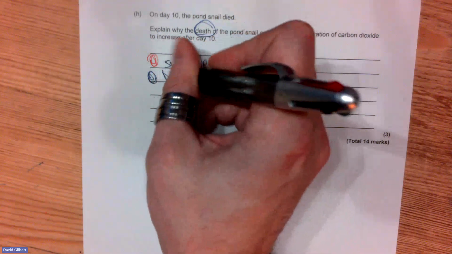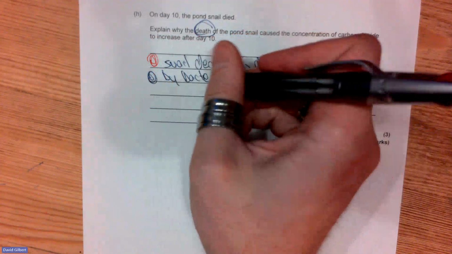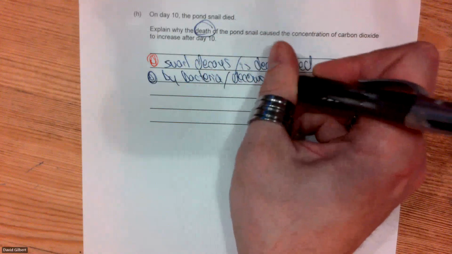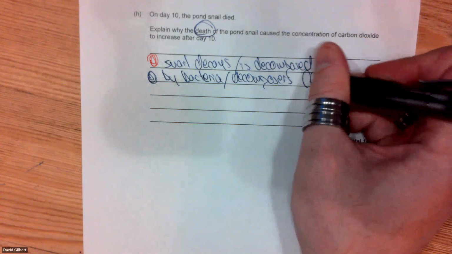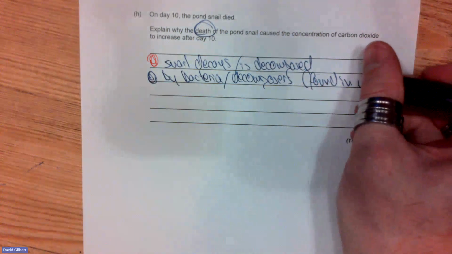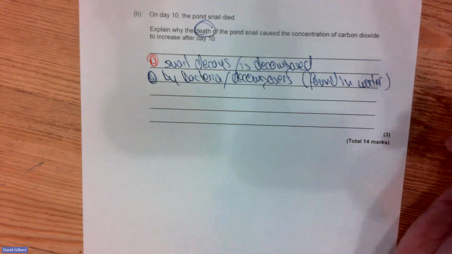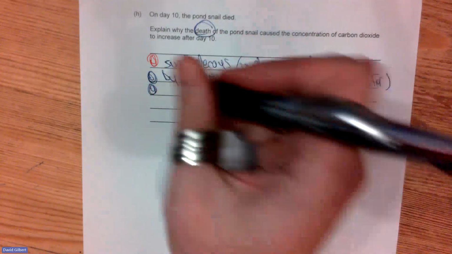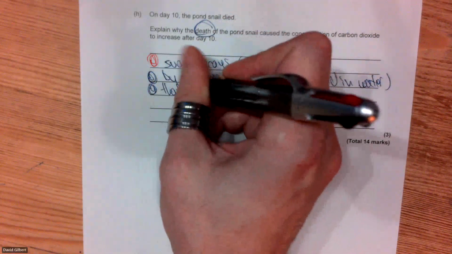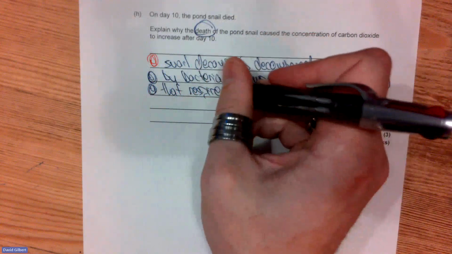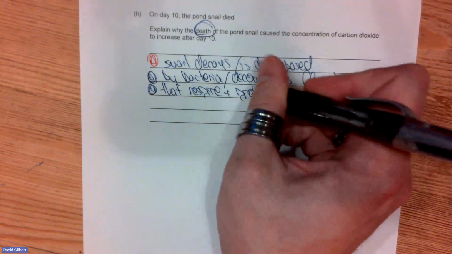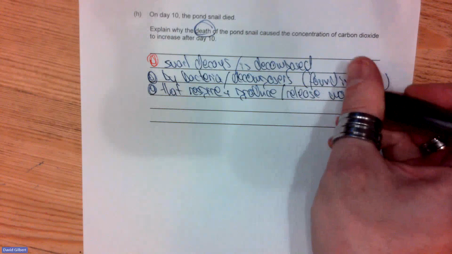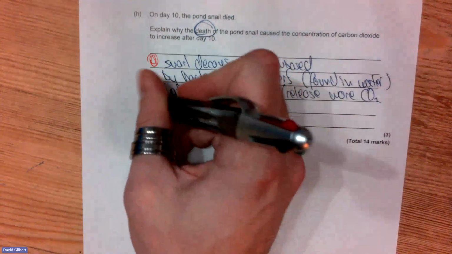Well, the bacteria or decomposers that are found in the water. And what do they do? Well, they're living organisms. So those bacteria or decomposers that are found in the water carry out respiration. And as a result of carrying out respiration, they also produce or release more CO2 into the water.